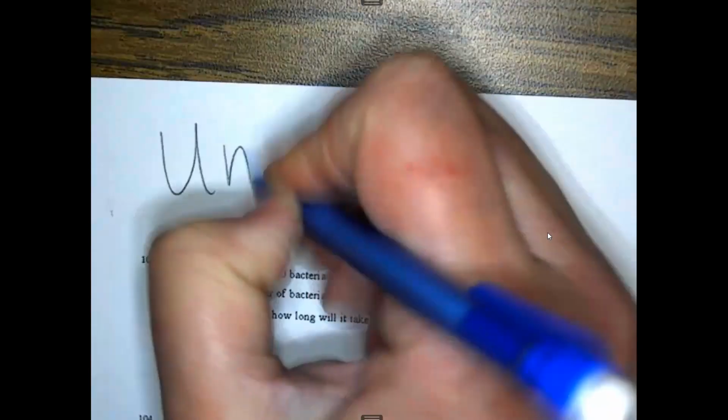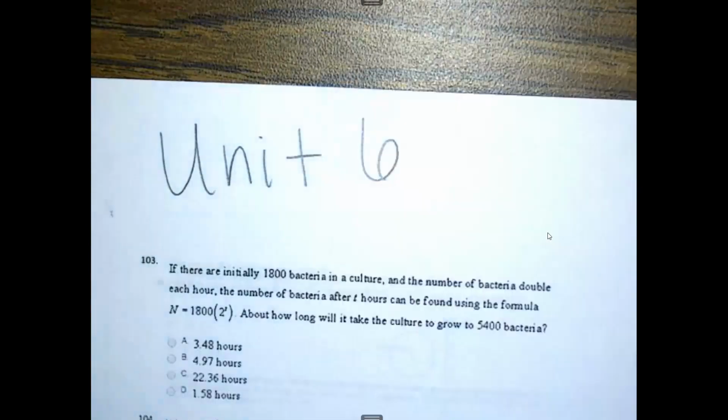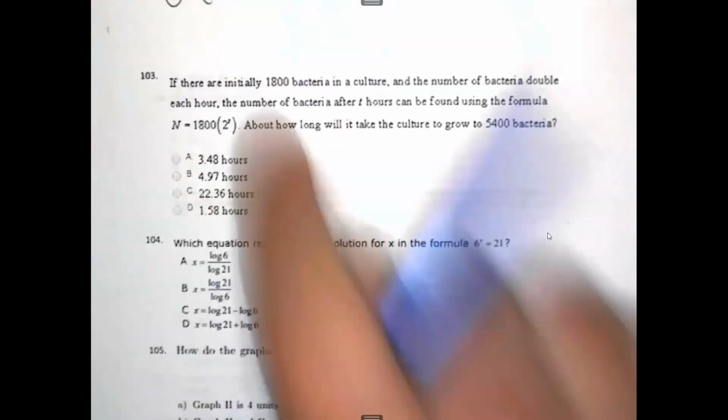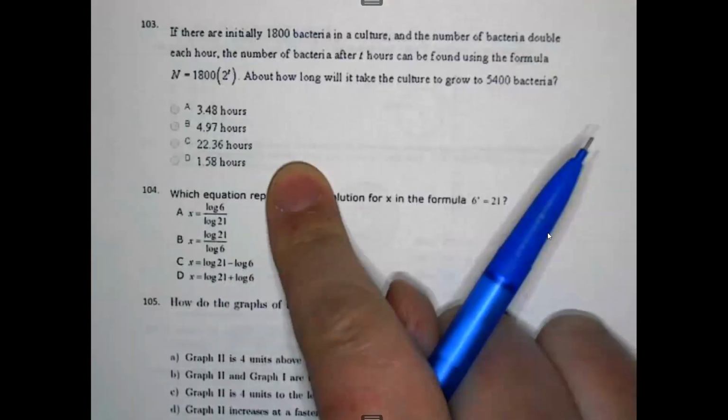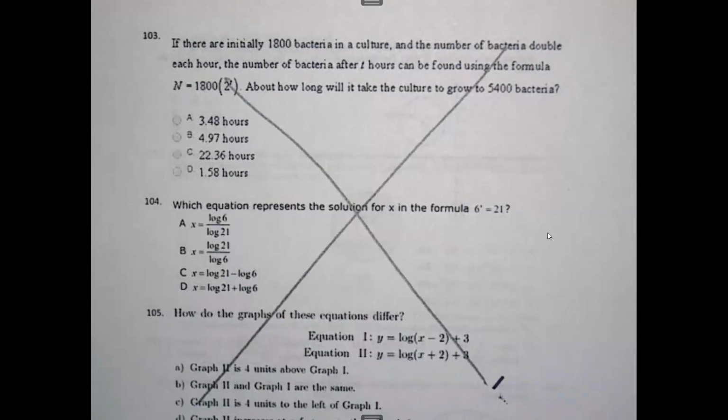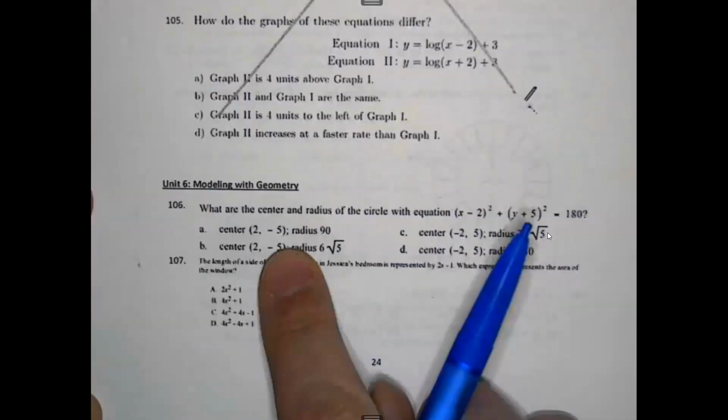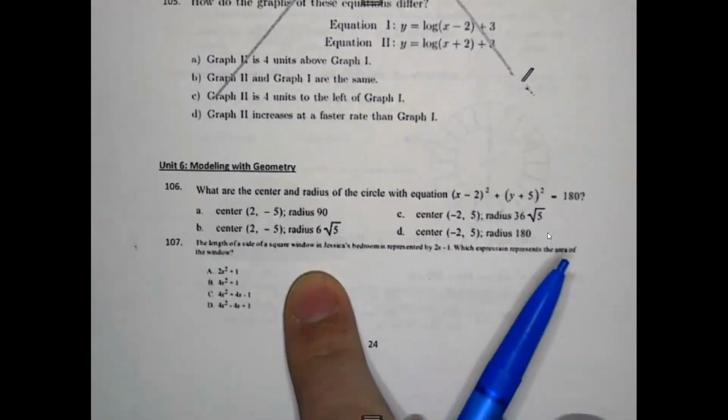All right, and today we are doing unit 6. So make sure you write on today's packet, unit 6 real big. You'll notice these questions, you'll be like, hey, those are familiar. That's because they were in the last packet. We're not going to do them a second time. We're going to start down here. You'll notice these 2 questions might be familiar. They were in the last packet. We're actually going to do them this time.